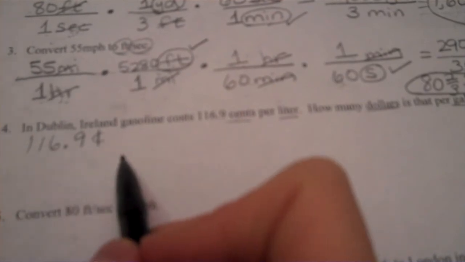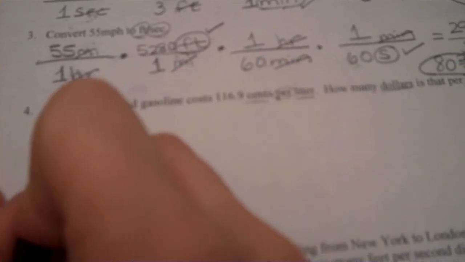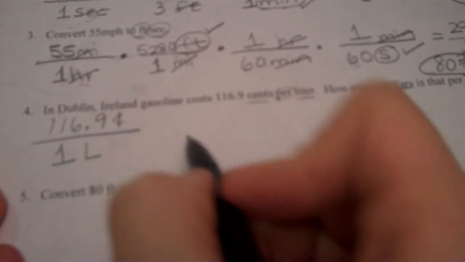I'm going to use the cent symbol, okay? When you're talking about cents, the symbol goes at the end. When you're talking about dollars, it goes at the beginning. Doesn't make much sense, but that's just how it is, okay? So we've got 116.9 cents per liter. That means per 1 liter, okay? So what I have is cents over liters. I want to get dollars over gallons.